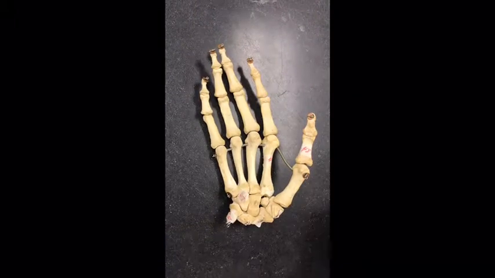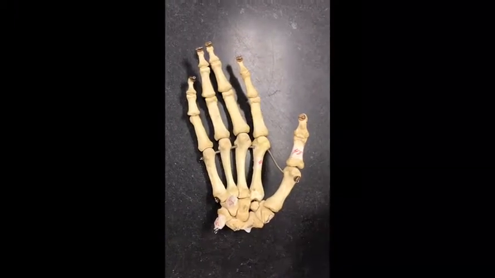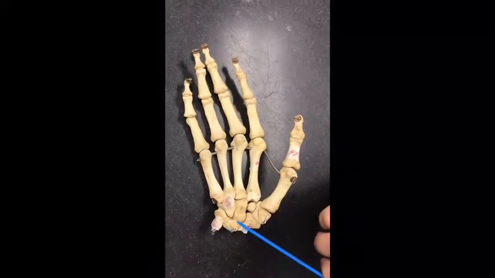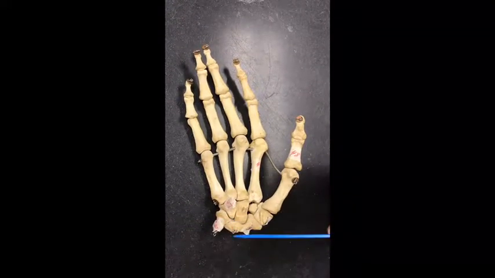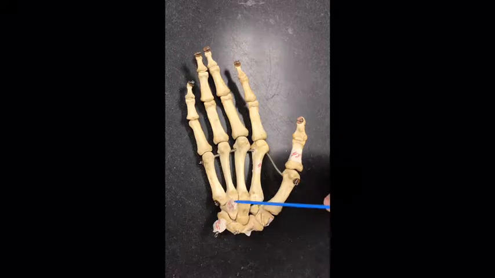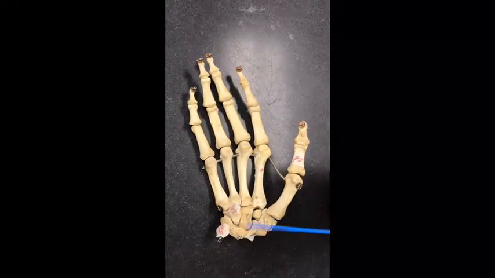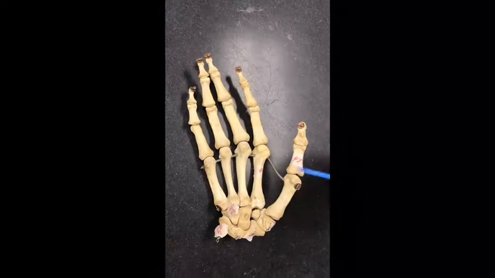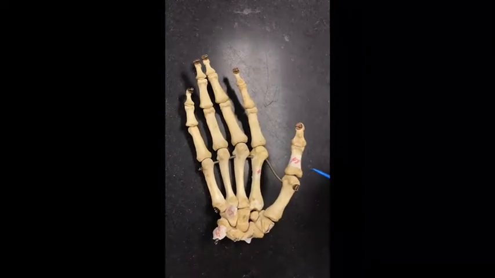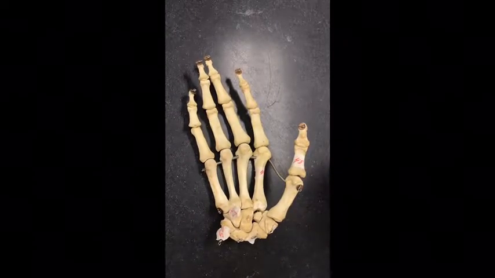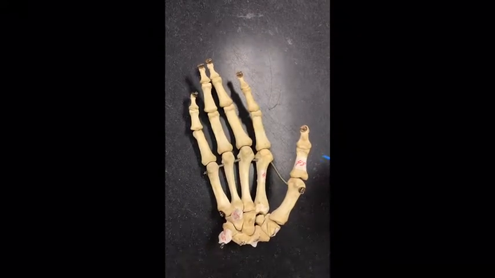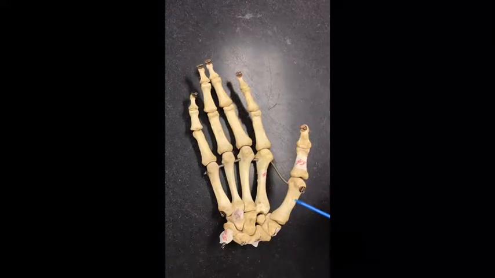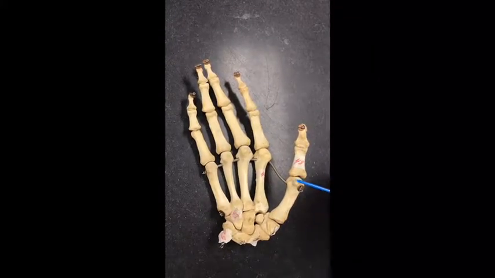This is a right hand. Each of the hands has 8 carpal bones: the scaphoid, lunate, triquetral, pisiform, hamate, capitate, trapezoid, and trapezium. The metacarpals and phalanges of the hand are numbered laterally to medially, beginning with the pollex or thumb. This is metacarpal number 1, with this being the base and this being the head.